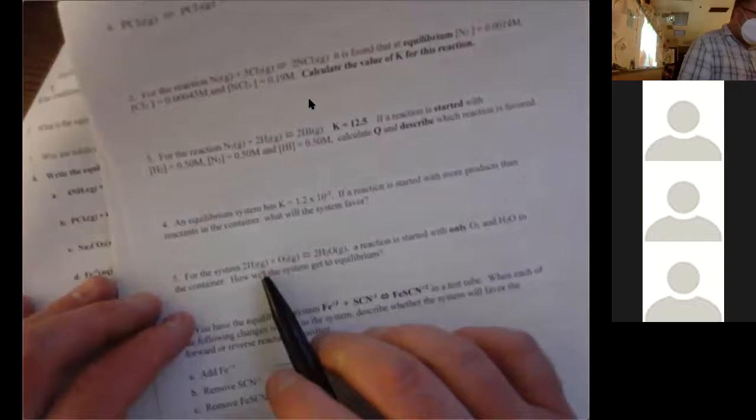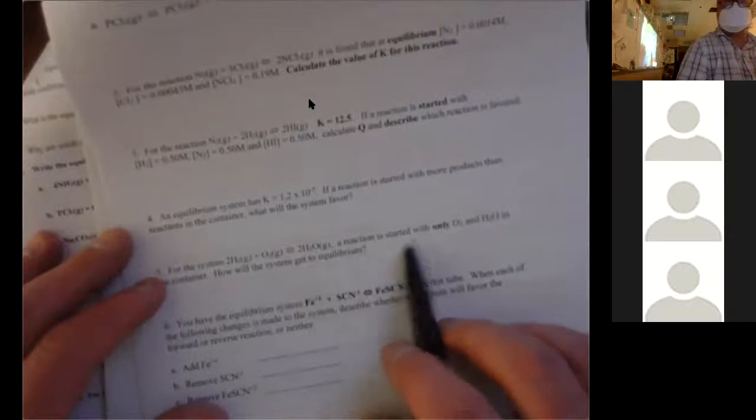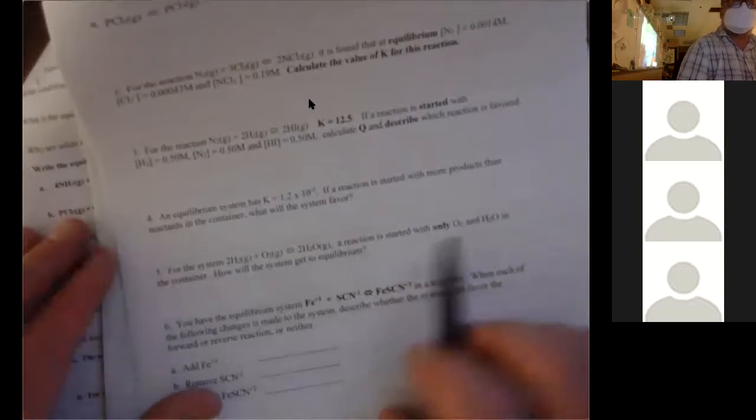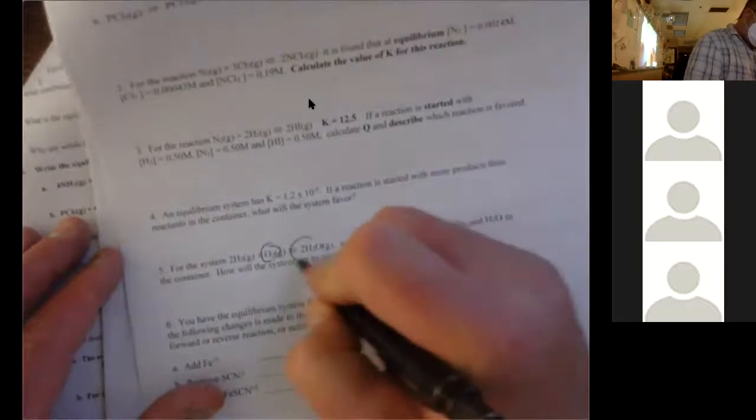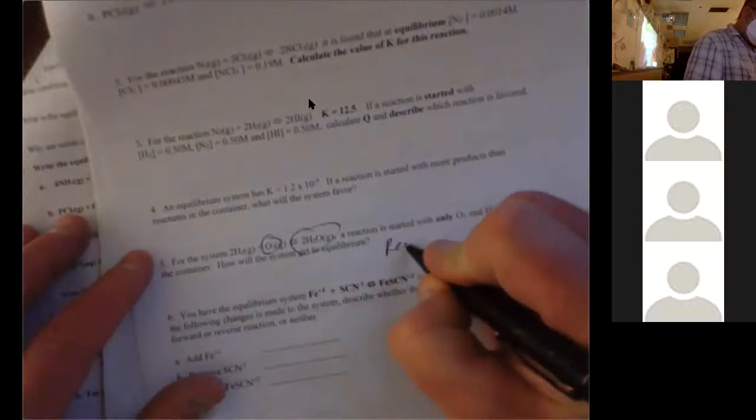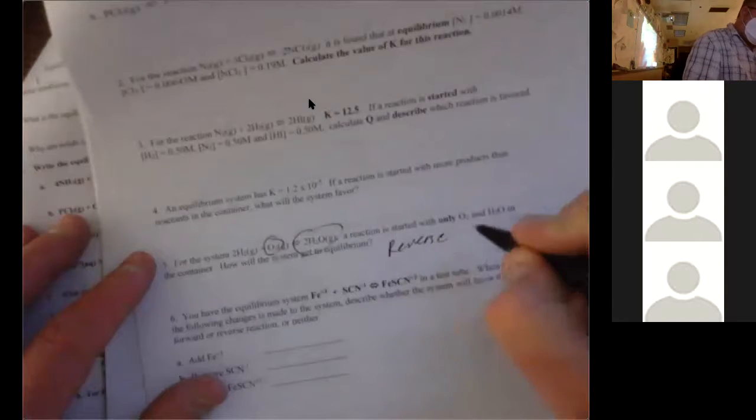All right, number 5 here. For the system 2H2 plus O2 yields 2H2O, a reaction is started only with O2 and H2O in the container. If we only have this and this, what don't we have? H2. So what must happen? Yeah. The reverse reaction must be favored.